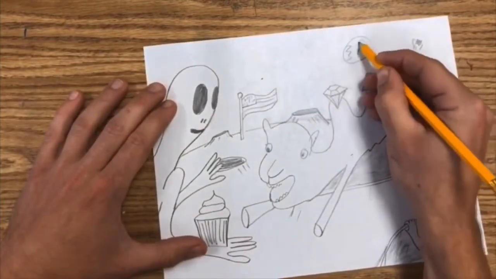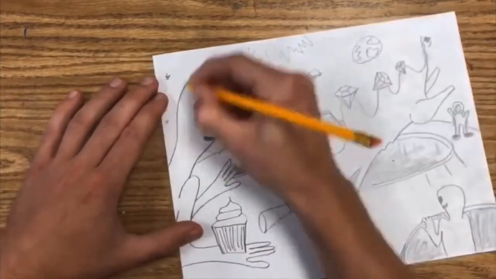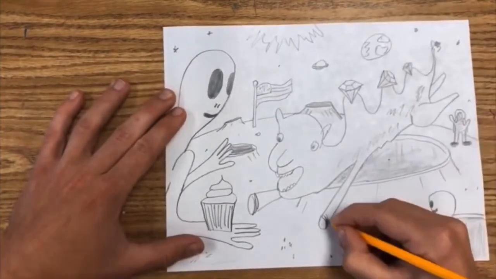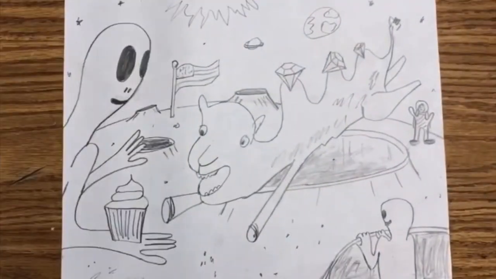Now I'm going to go in and just fill in any empty areas, add some planets, suns, stars in the sky, add some detail fur and little detail rocks on the moon, and there we have it. All right, so that is the full process. How to make a creative sketch, or how to come up with a creative sketch idea, and then create it using the sketchbook skills.